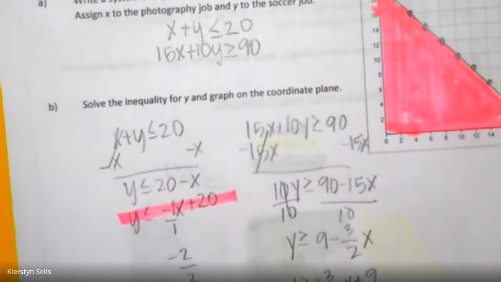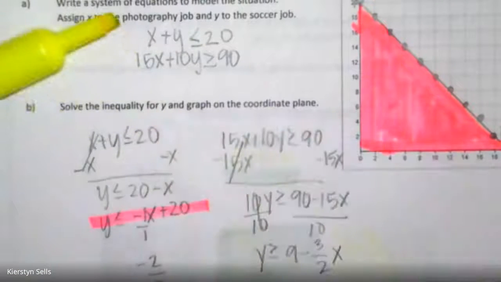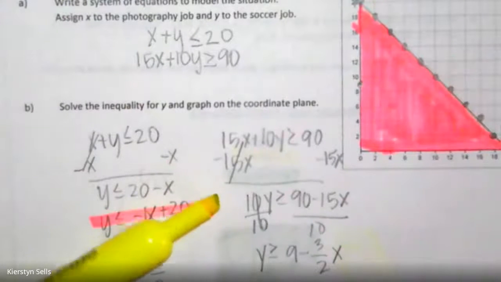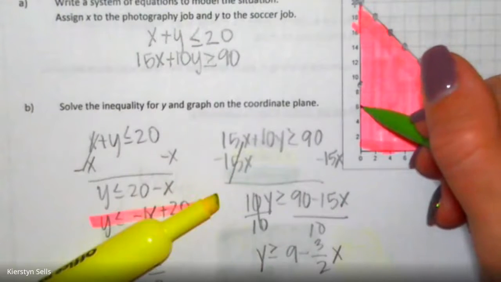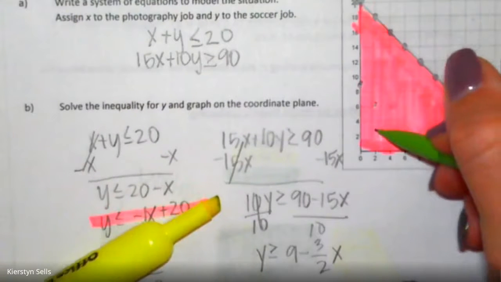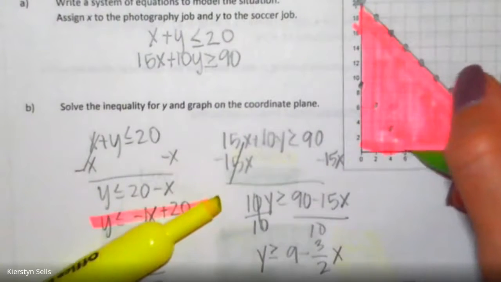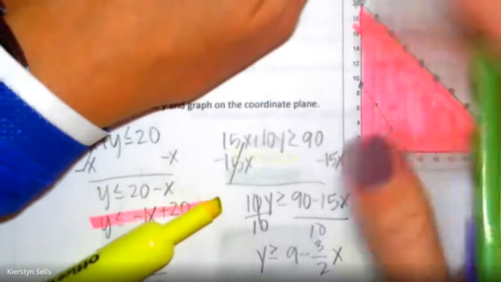What's the y-intercept of my other inequality? 9. Yep. So I'm going to go right here. What was the slope of it? 3 over 2. Positive? Negative. Okay. So if I go down to 6, that's negative 3, correct? Then I go over 2. Then I go down to 3, over 2. Down to 0, over 2. So here's my other line. Also solid, right? Yes.